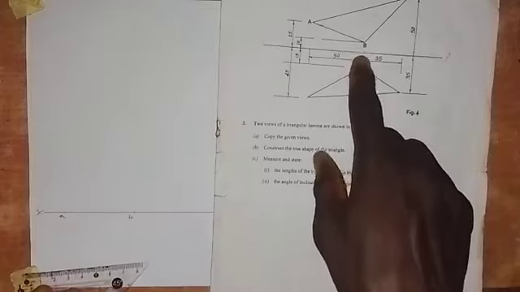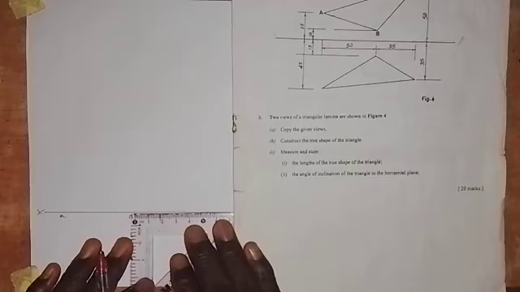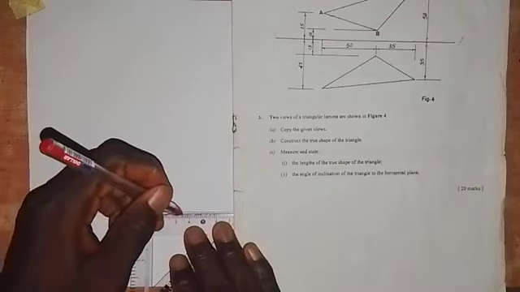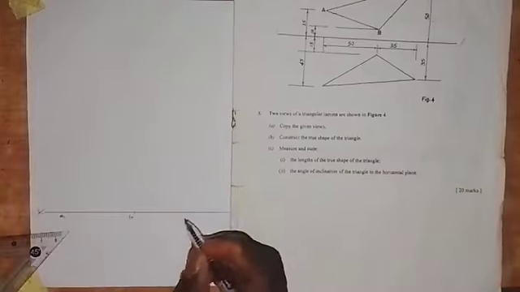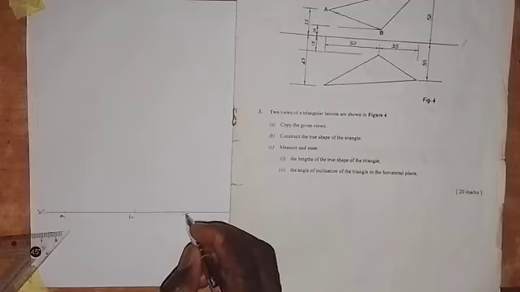Then from this point B here to C is 35 millimeters. So I'm going to come to this point here and take a measurement of 35 millimeters. So this is 35 millimeters here. This point I will call point C on the XY line.